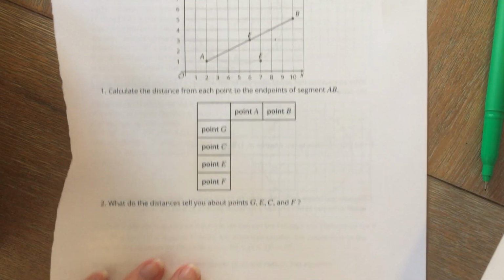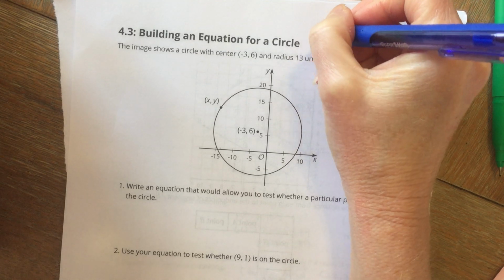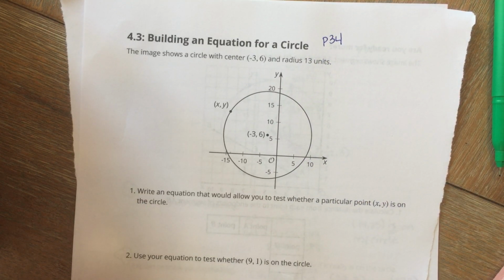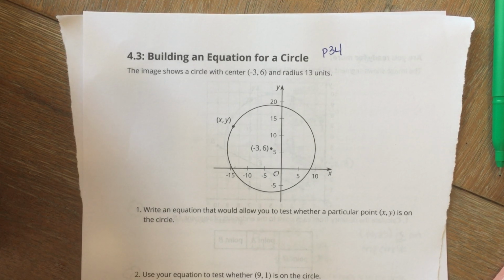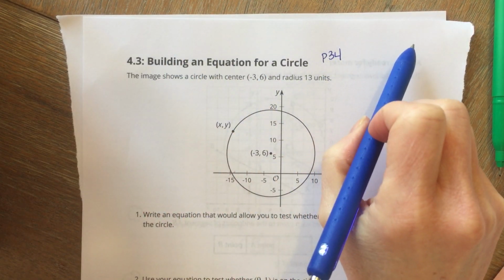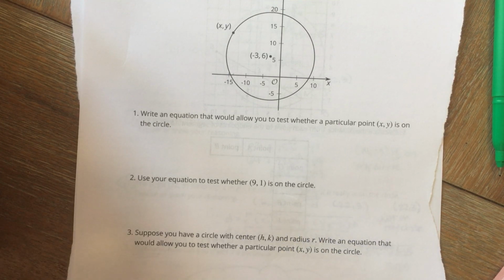Okay, ladies and gentlemen, so if you could please turn to page 34. This is the last activity that I'd like you to take notes on in this particular lesson. 4.3, building the equation of the circle. Since we're not in the classroom, I'm going to have you at the top write the equation of the circle, and in doing numbers 1 and 2, we're going to see how we use the equation of our circle.